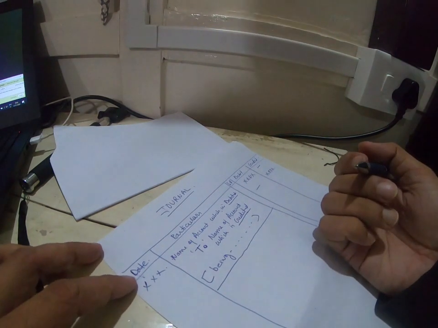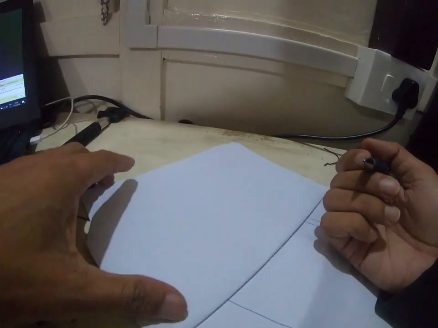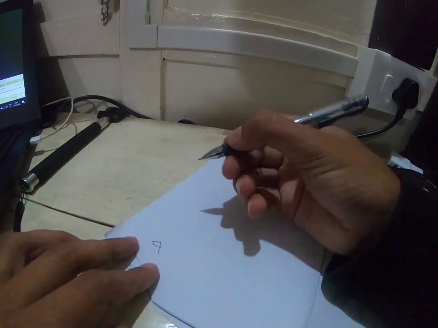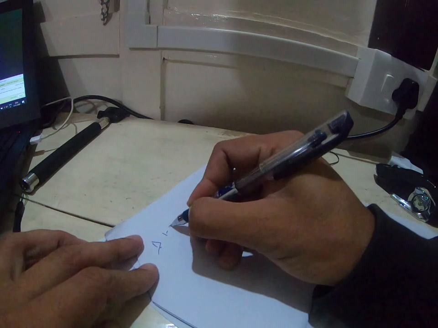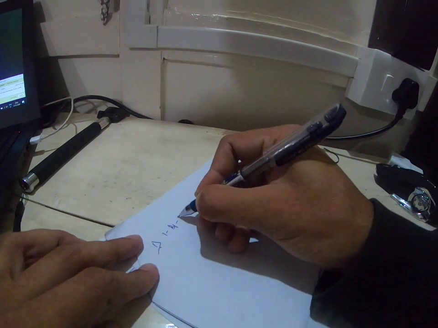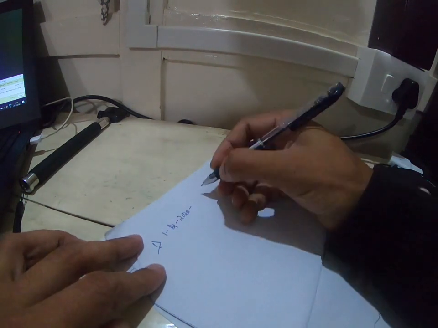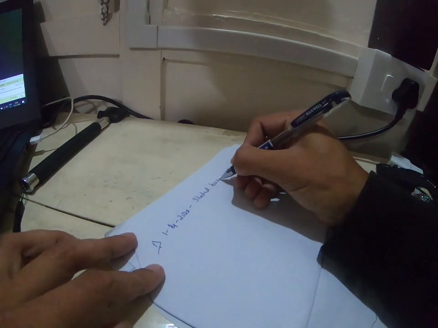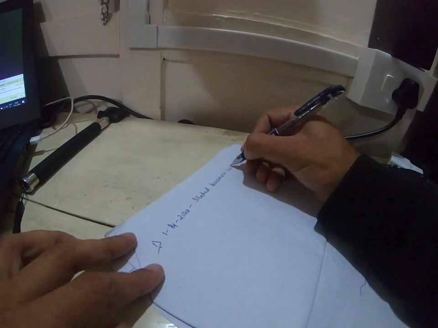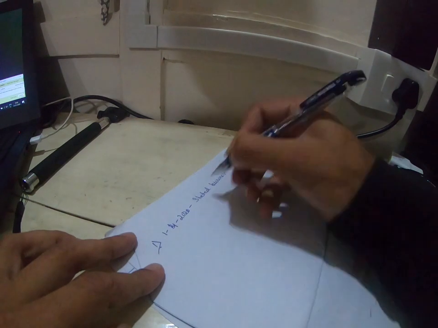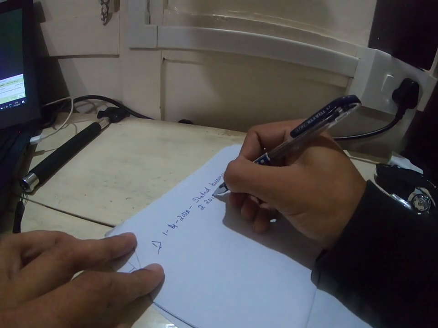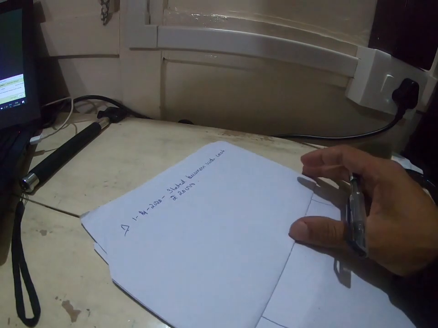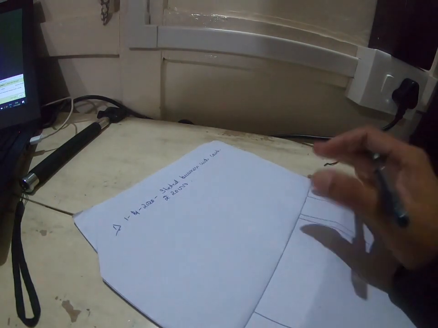Now let us do some live examples. Let me write here. Suppose the first journal entry, just to give you an example. Suppose the date is 1st April 2020. Started business with cash rupees 20,000. This is the first transaction that is happening for the business. What is happening? The owner is starting business with cash.